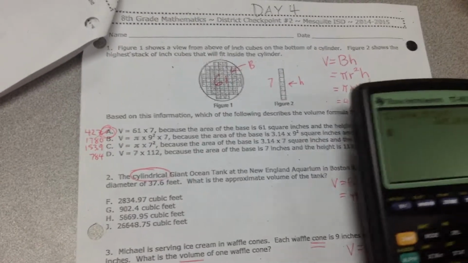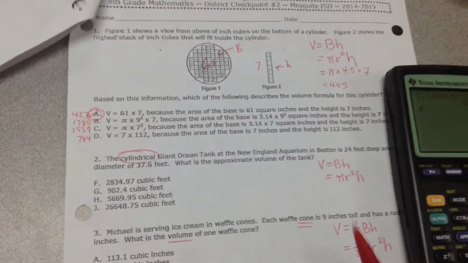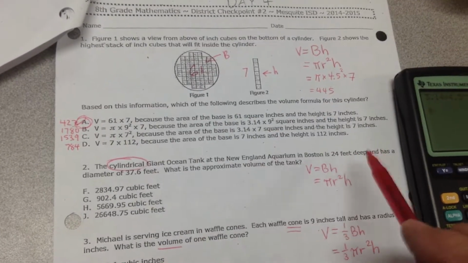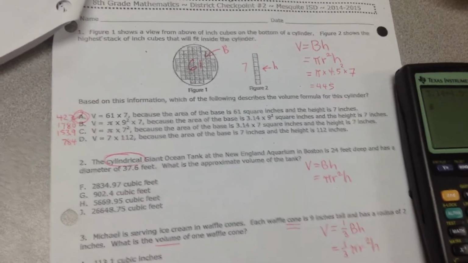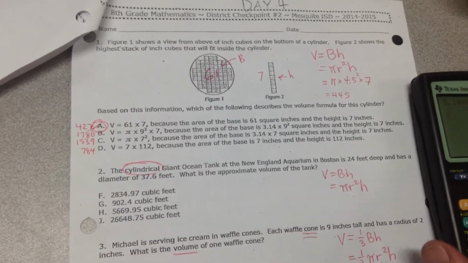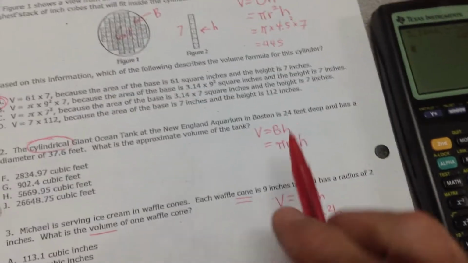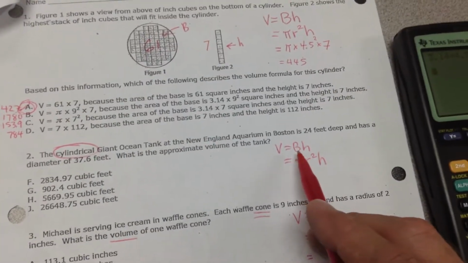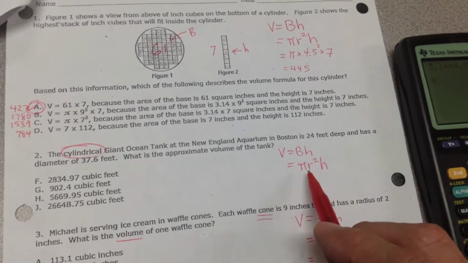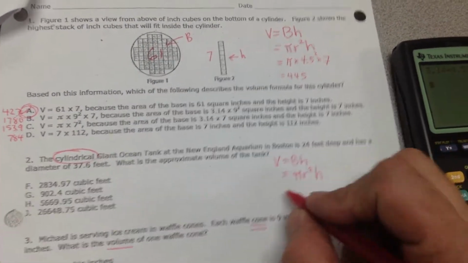Number 2, the cylindrical, which means cylinder, giant ocean tank at the aquarium is 24 feet deep. Deep means height, and when you're talking about water, if you think about it. And it has a diameter of 37.6, and it just wants to know the volume. So again, we write down our formula. We know that we're dealing with a cylinder, so big B, area of the base, turns into the area of a circle formula, so pi times radius squared.